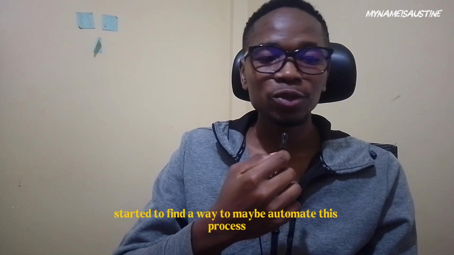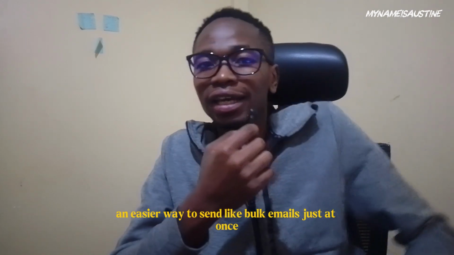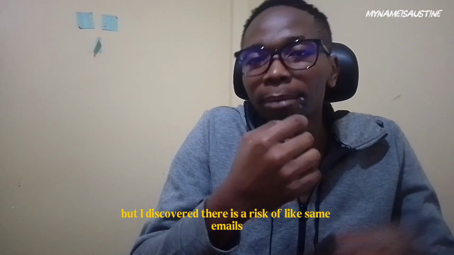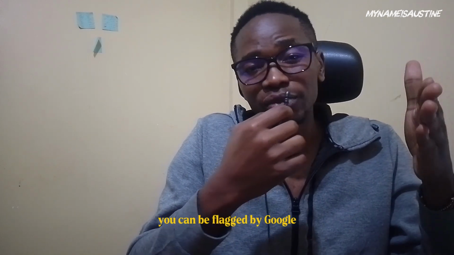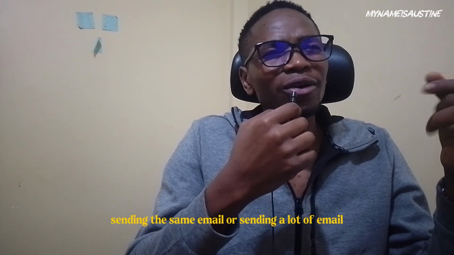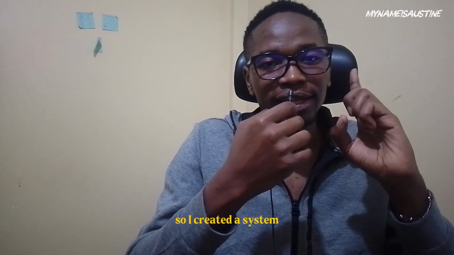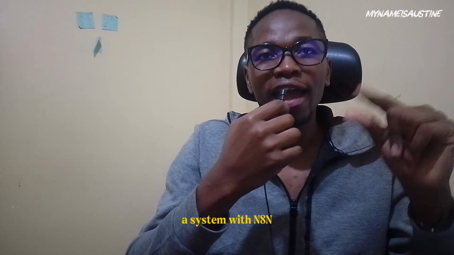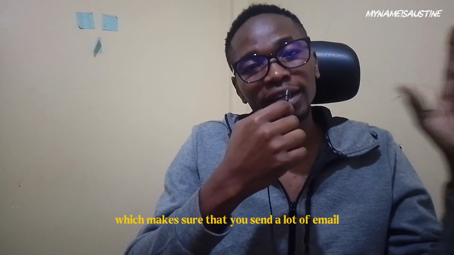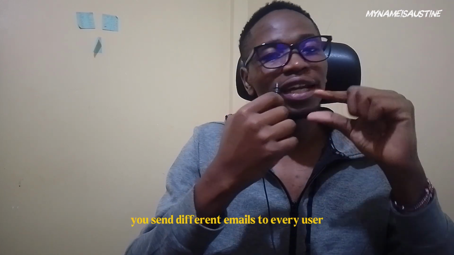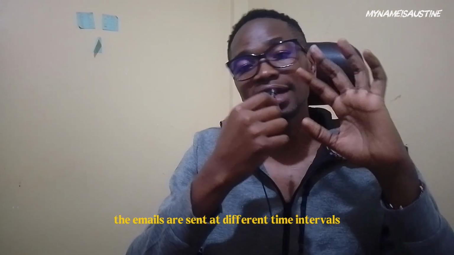That's when I started to find a way to maybe automate this process, an easier way to send bulk emails all at once. But I discovered there is a risk of sending the same emails. You can be flagged by Google for sending the same email or sending a lot of emails. It can cause your account to be flagged. So I created a system with n8n, which makes sure that you send a lot of emails with just one click. You send different emails to every user, and the emails are also sent at different time intervals.